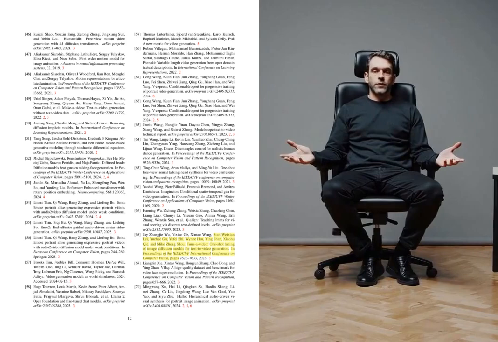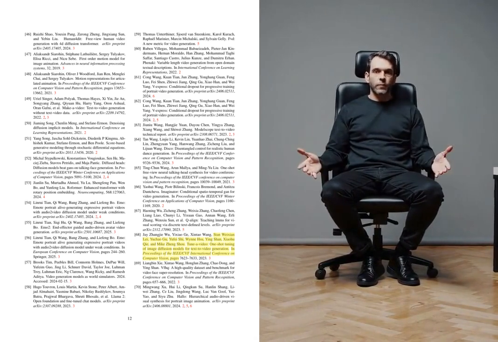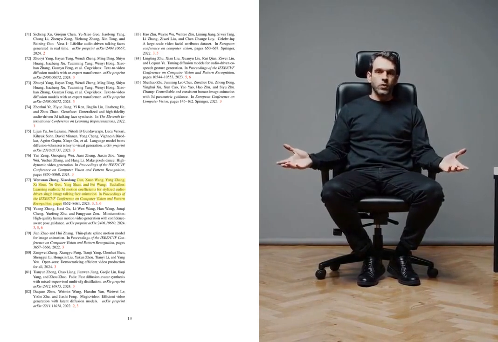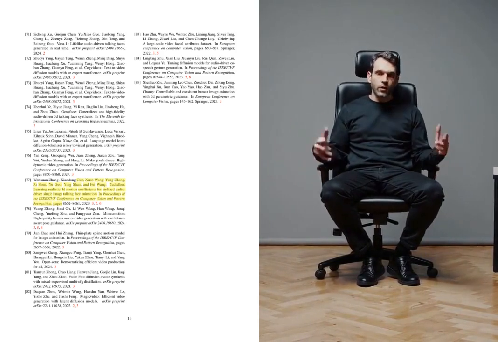But there are efforts underway to develop tools and techniques for detecting deepfakes. It's also about promoting ethical guidelines and fostering a culture of responsible use, making sure this technology is used for good and not for harm.